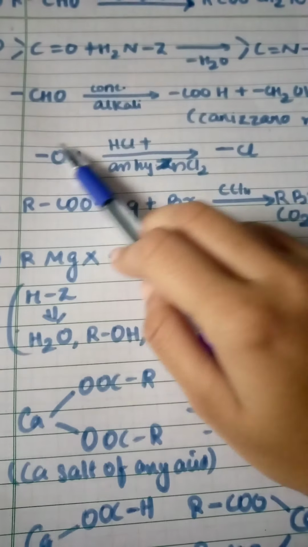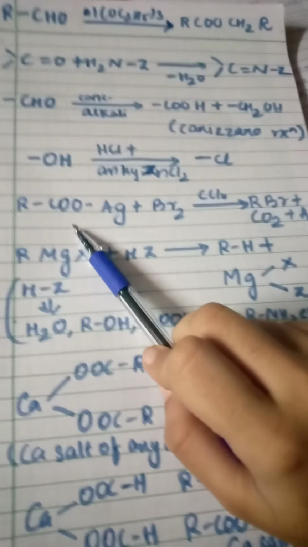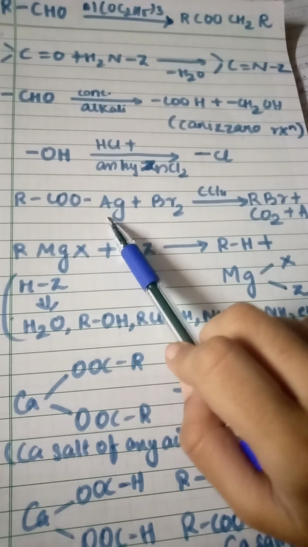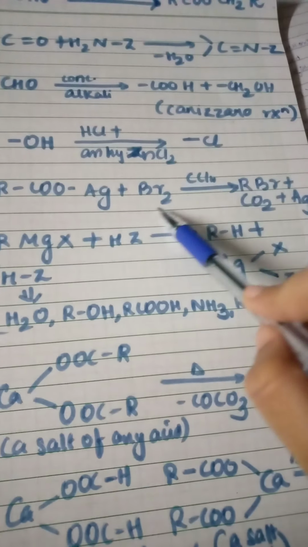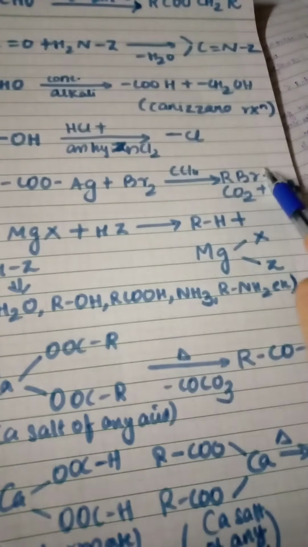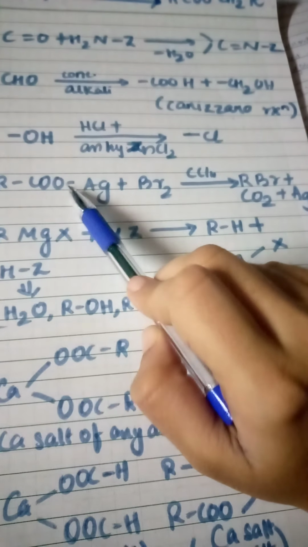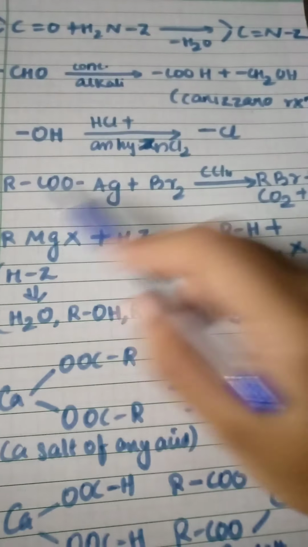Now this alcohol, if you treat it with HCl and anhydrous zinc chloride, it will give me the chloride. Now this reaction: RCOOAg, the silver salt of an acid, in reaction with bromine and CCl4 as reagent will give RBr, and COO means CO2 goes away.